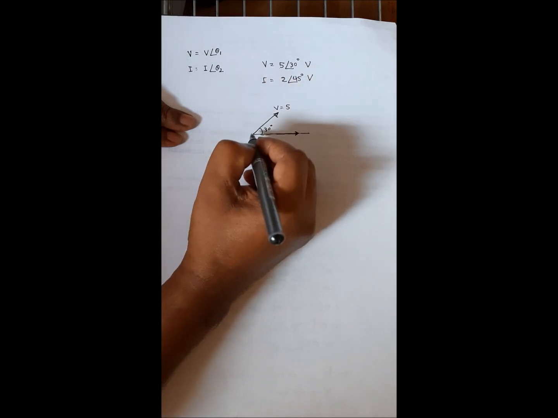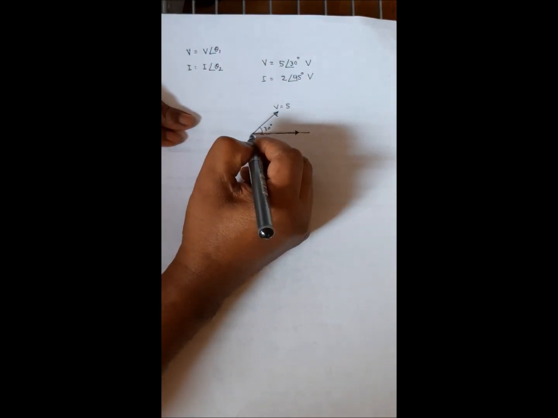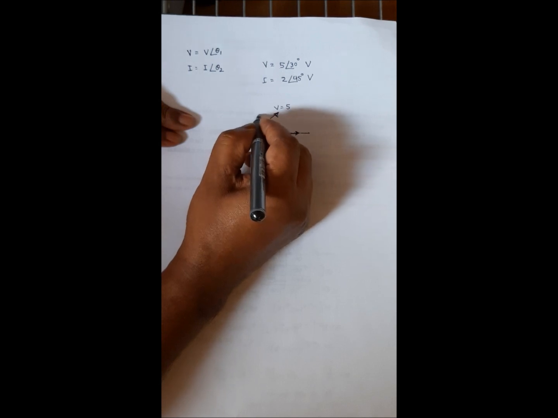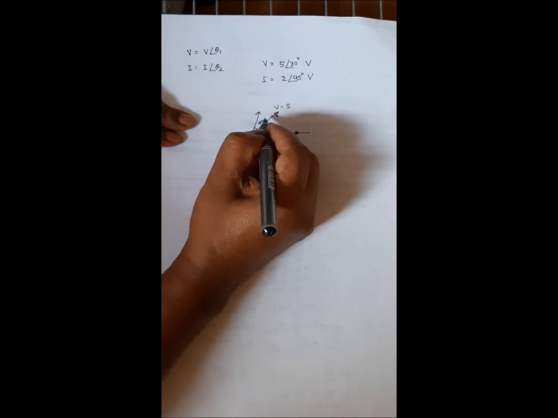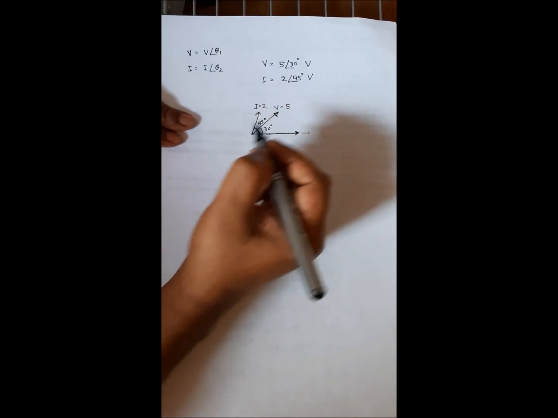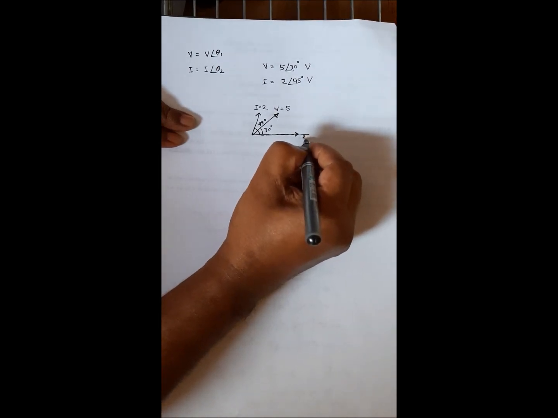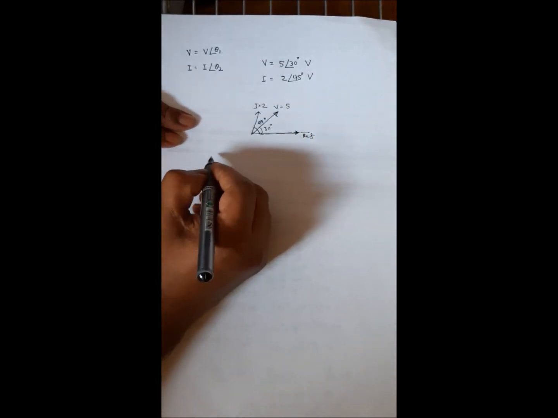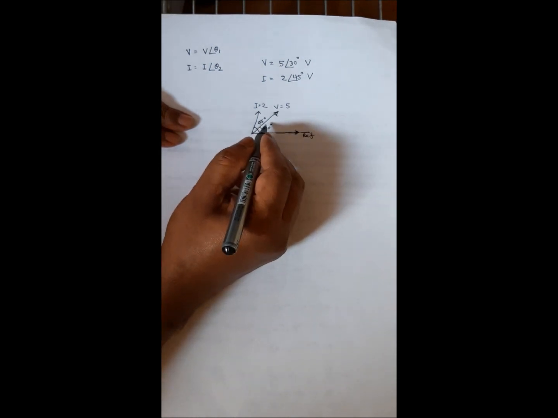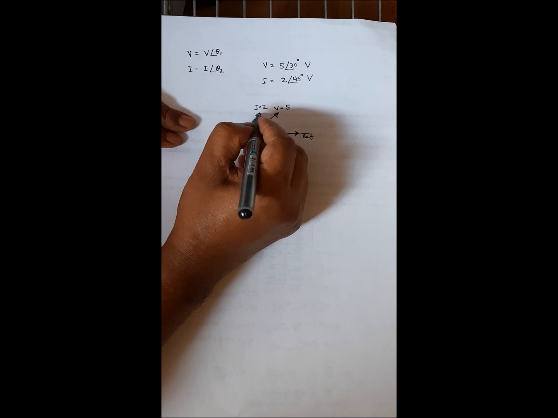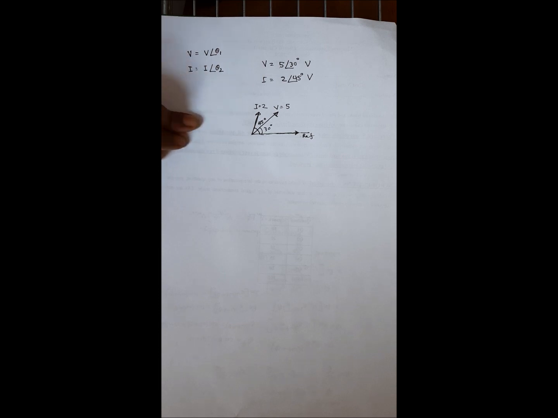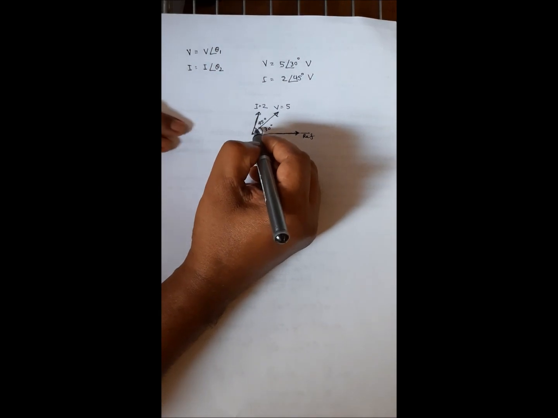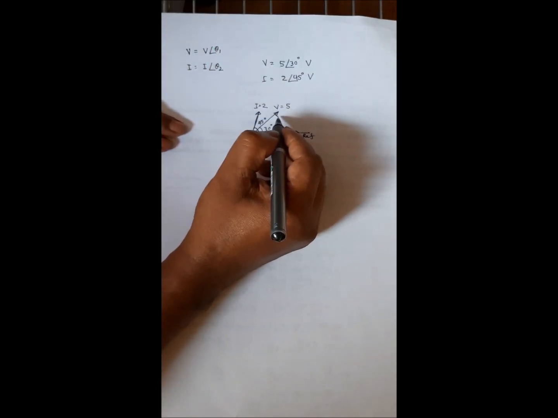Now we plot the current from this expression. The current value is 2 and the angle is 45 degrees. Looking at this reference line, you'll see the current makes a higher angle, and the voltage is falling behind the current.